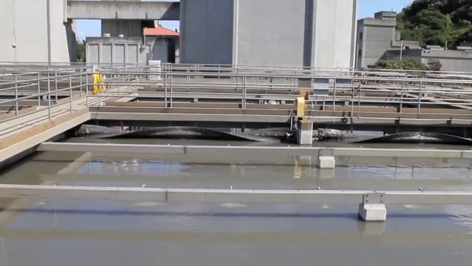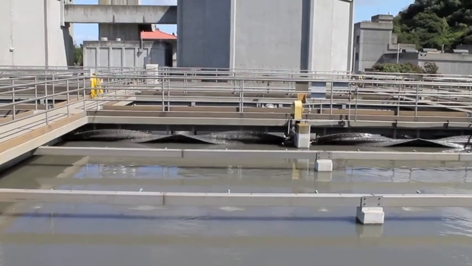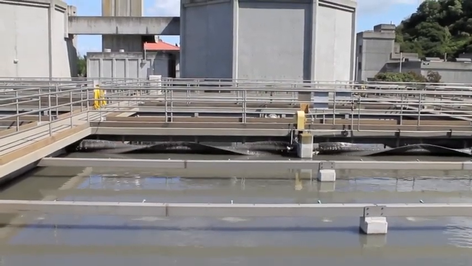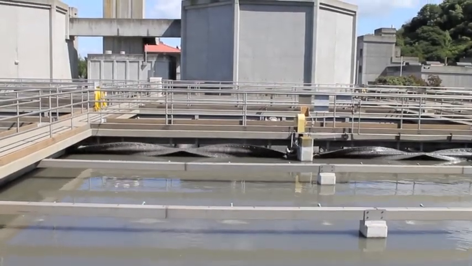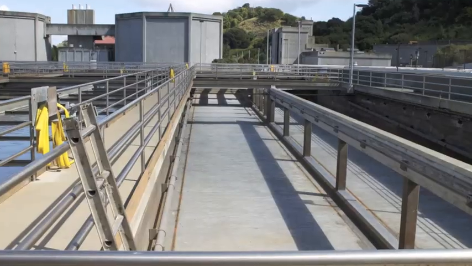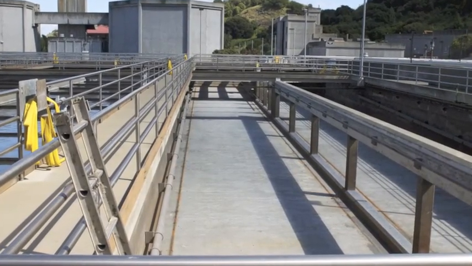The primary treatment phase begins using clarifier tanks which sink out the heavy solids. Lighter solids remain on the top of the water and are skimmed off the surface. The teeth in this shot serve to filter out any solids that still remain in the water.